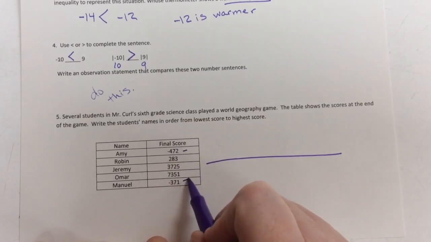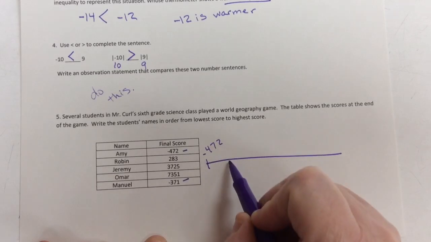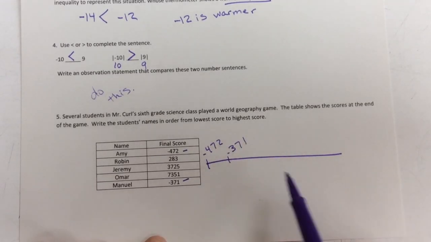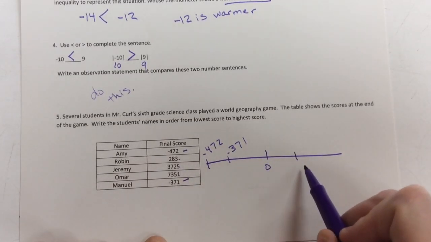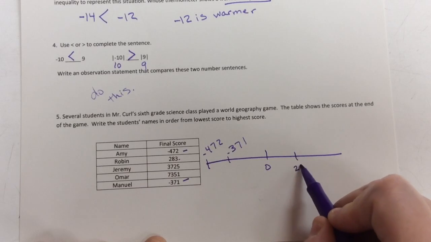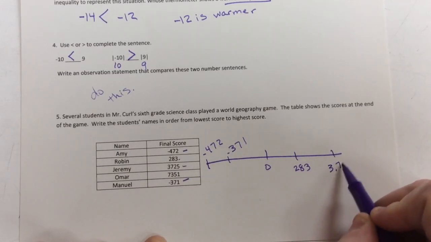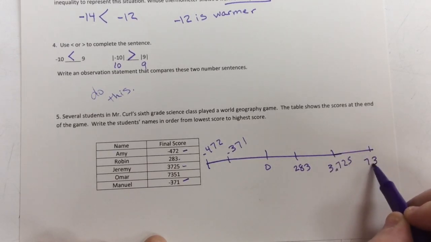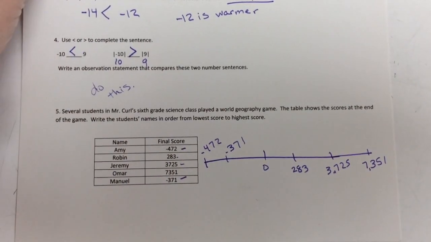We only have 2 that are negatives. So lowest would be Amy here at -472. And then -371 with Manuel. And then we go over here to the positives. Okay, the next is 283. And then way over there is 3,725. And even farther will be 7,351. Okay, that's the first 5 on your video.